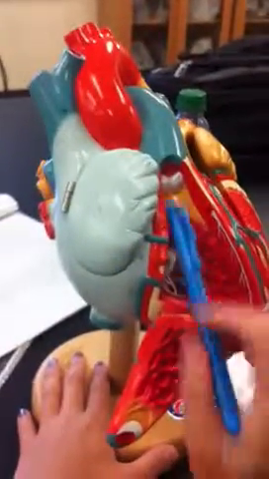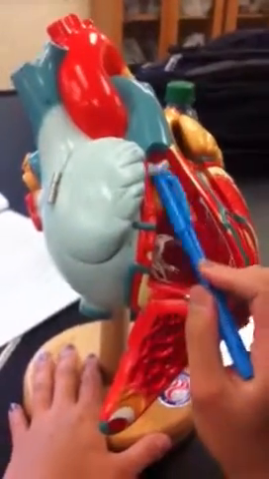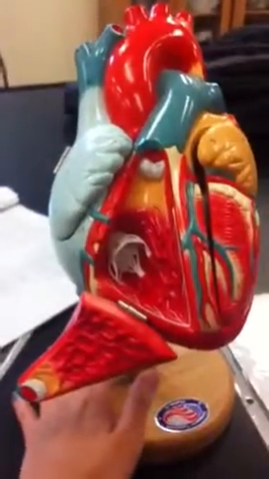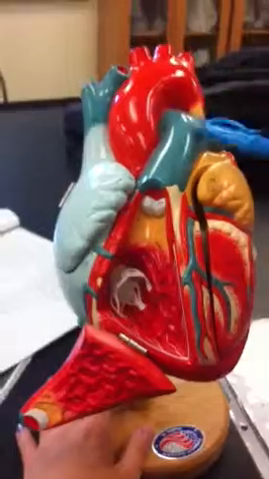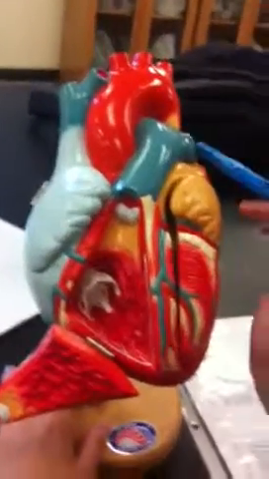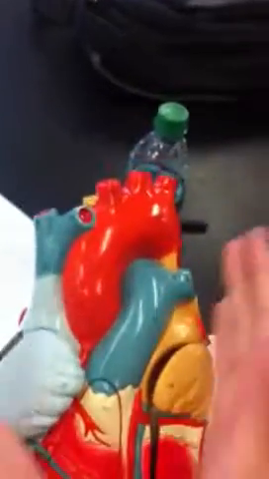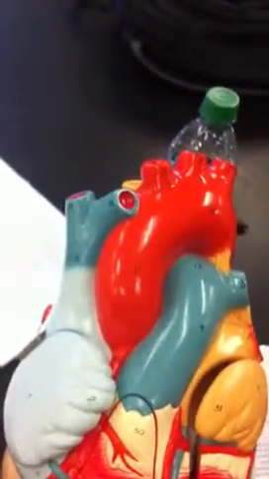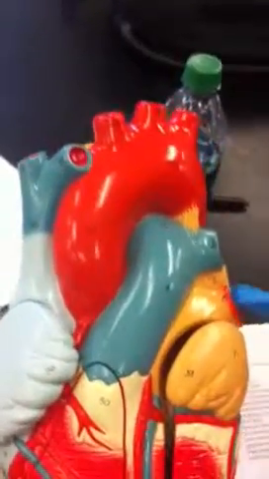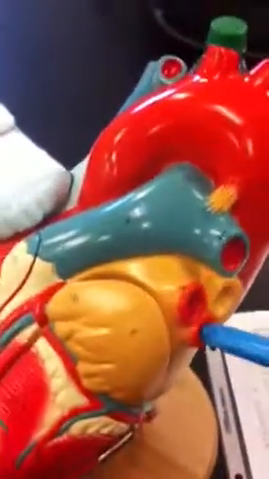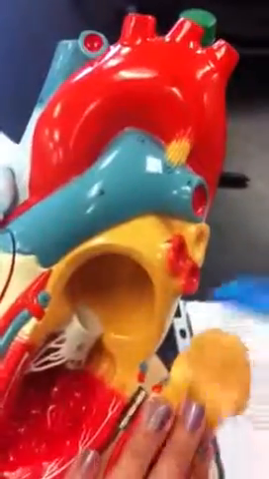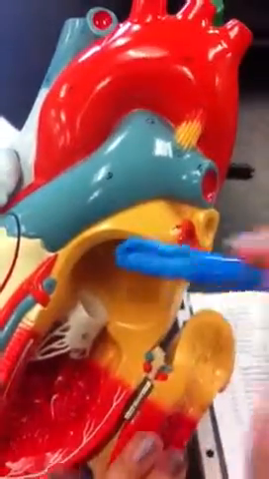So then blood gets shunted through this semilunar valve. It's called the pulmonary valve. It goes through the pulmonary trunk, which gives rise to the right and left pulmonary arteries. And then the arteries go through the lungs, and then gas diffuses, and then blood comes back to the heart through the pulmonary veins here. And then blood enters into the left atrium, which is right here.